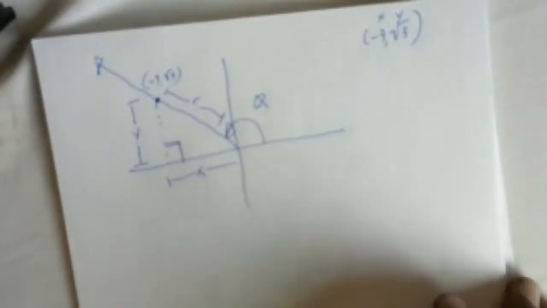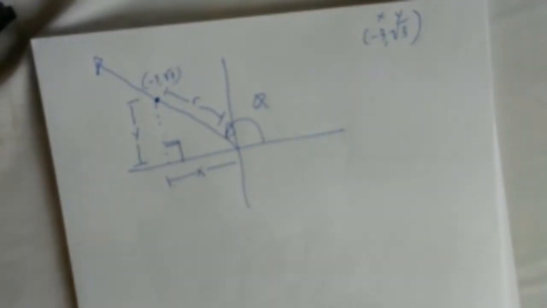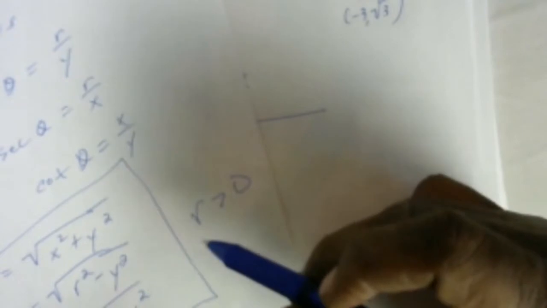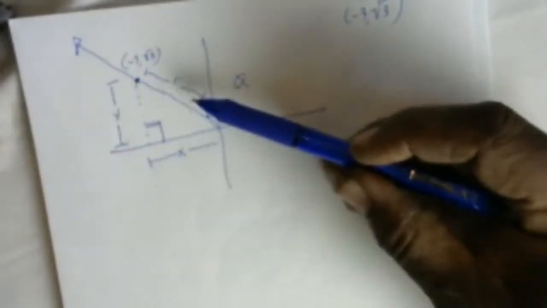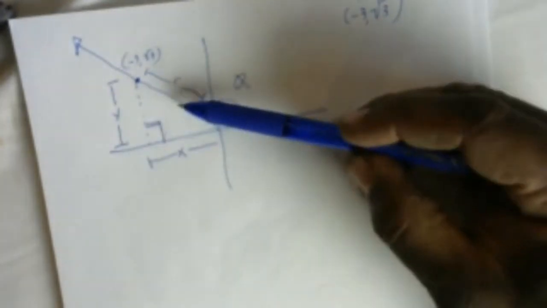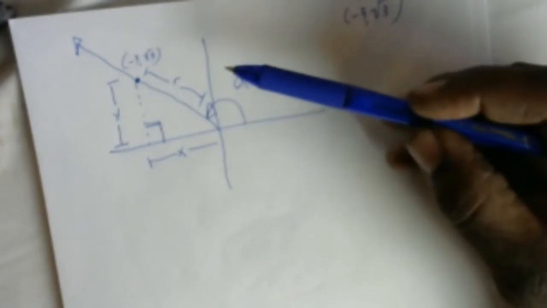Now, one thing I didn't mention on the previous formulas is that your radius is always greater than 0. That simply means that r is always positive. No matter what x and y are, x can be negative, y can be negative, they both can be positive, r would always have to be positive.